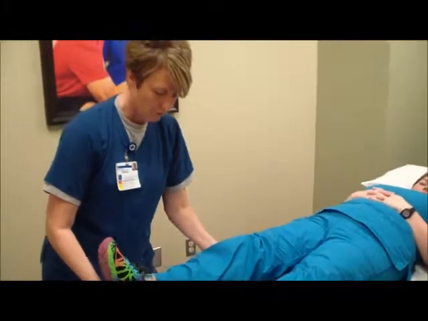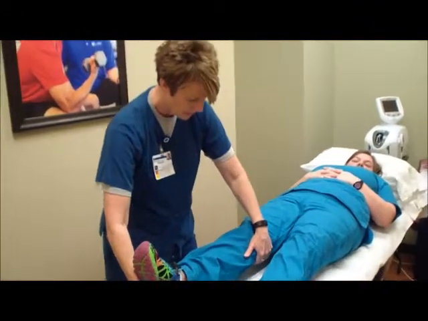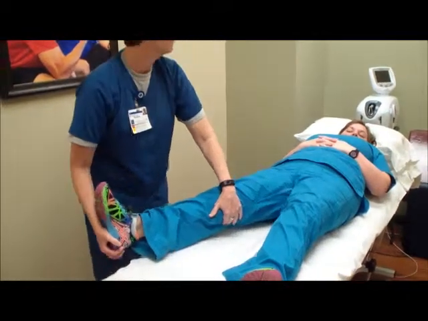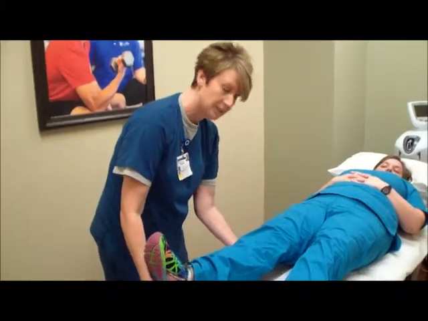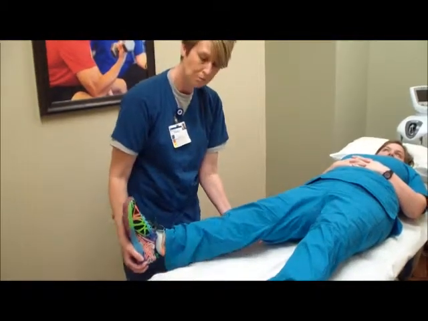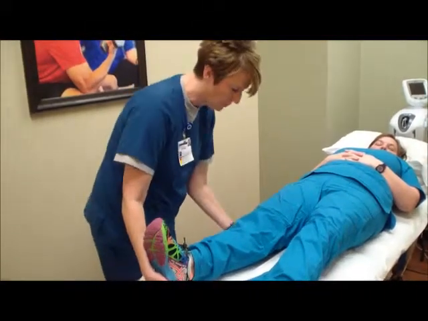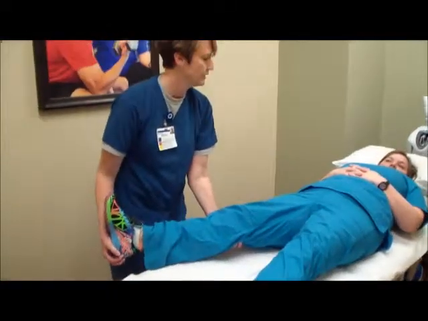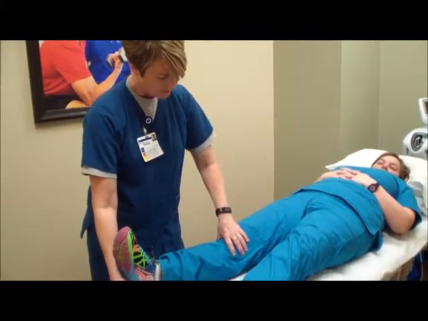When we're going to do abduction and adduction, it depends on how much they can assist you. If it's mainly passive, I'll probably do it from the inside of the thigh in. Or you can do it this way. Sometimes it's hard to get them to, if they can help, it's easier. You can kind of pull them a little bit. But it's hard to do totally passive sometimes if it's a large leg, especially, to get it out and in. So sometimes you can put your hand here or under here. Okay, that's abduction and adduction.